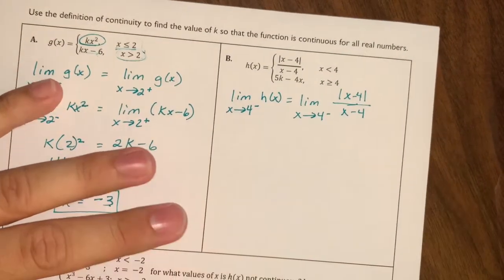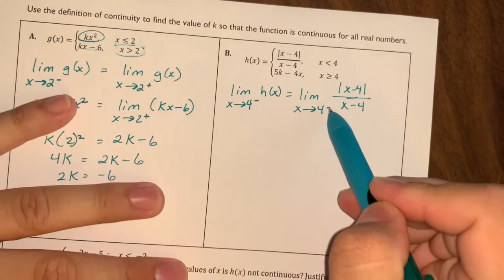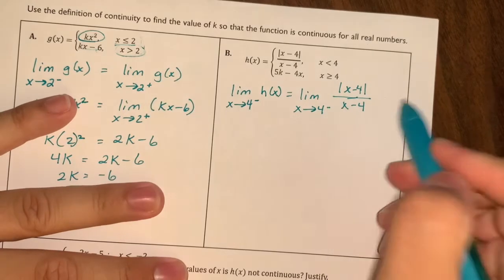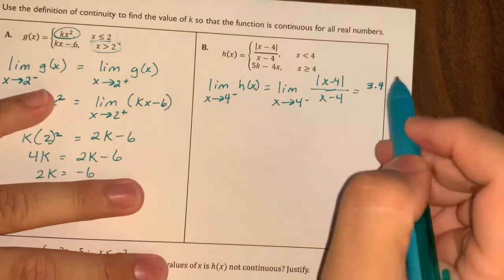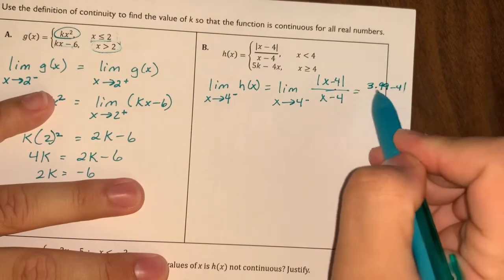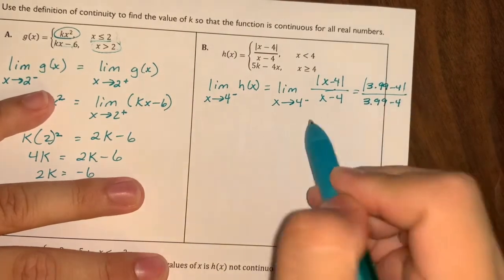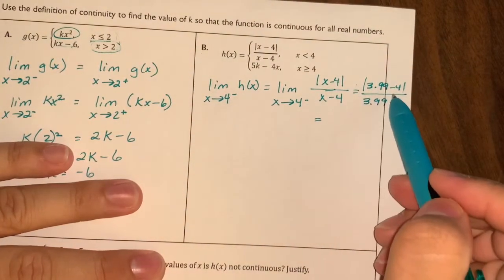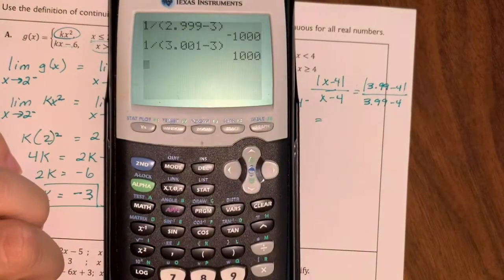That's not necessarily the case, because if I'm taking the absolute value, well, let's see. If I were to get a value that's just less than 4, right? I'm running out of space here, but let's just say 3.99 minus 4, absolute value, divided by 3.99 minus 4. One thing you'll notice is that at the top, if I did 3.99 minus 4, I'll end up with a negative number.